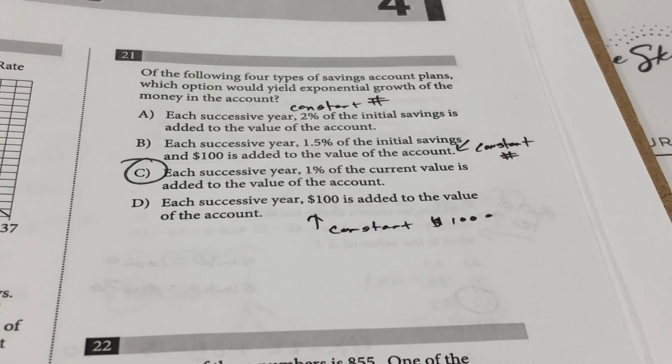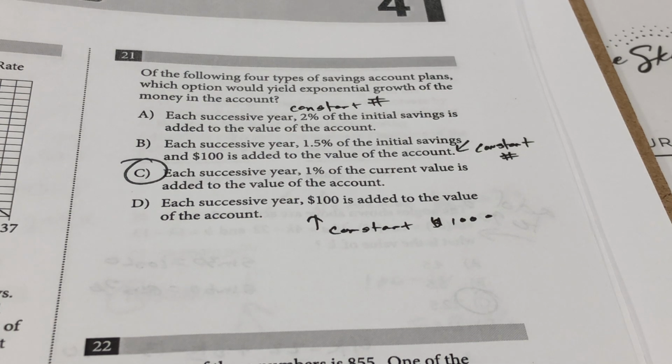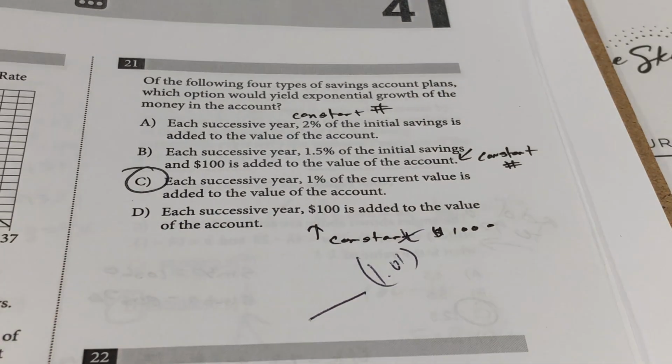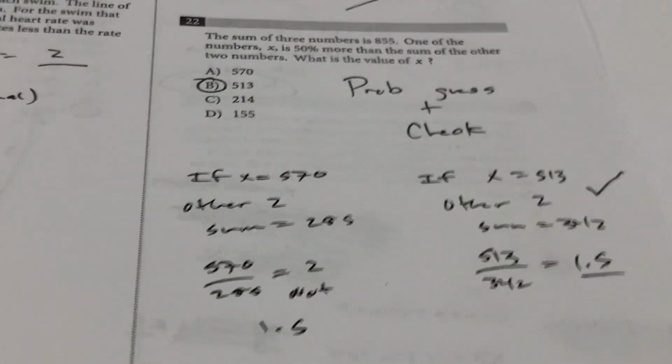All right, folks, we're talking about 21. Of the following 4 types of savings account plans, which option would yield exponential growth of the money in the account? First off, A, B, and D are actually talking about constant amounts. 2% of the initial savings, like if you have $100 in there initially, means you're going to get $2 a year. That's a constant, that's a slope, that's a linear function. It's the same thing with B. You get 1.5% of the initial savings, maybe like $3, and then another $100, so you get 103 every single year. In D, you just get a straight 100 every single year. The slope would be 100. C is truly exponential. Your starting amount, and then 1.01 to the t. That's an exponential function. It is 21.